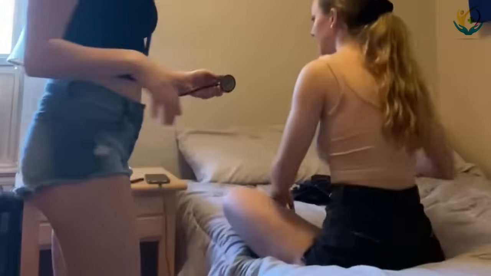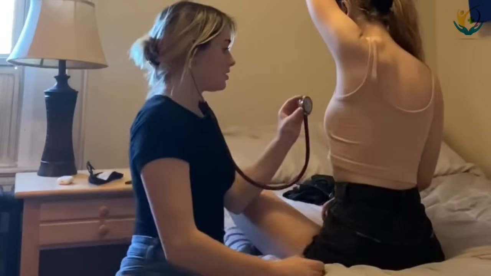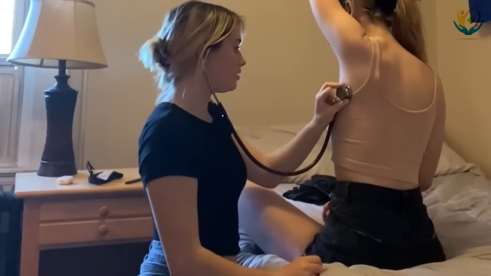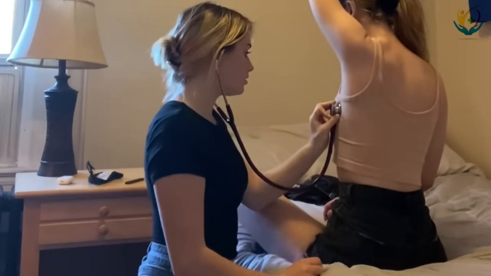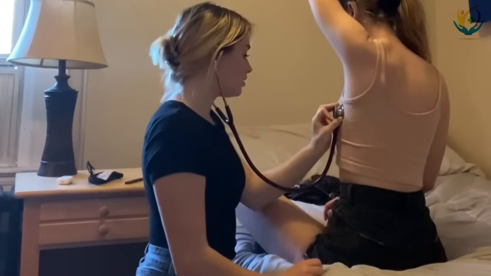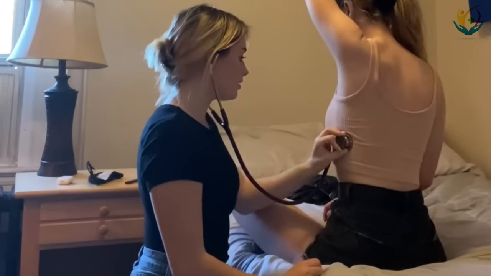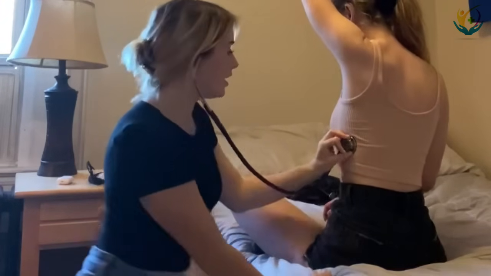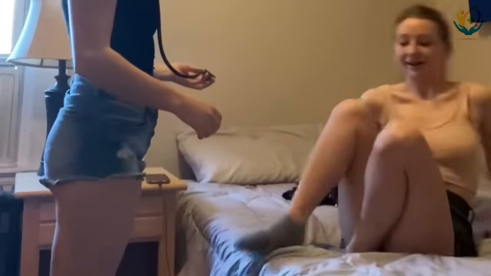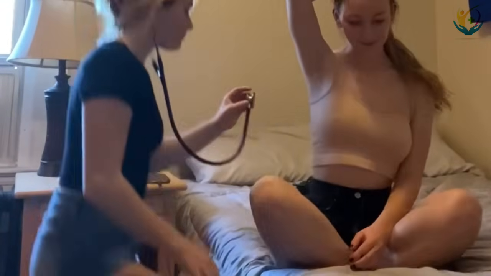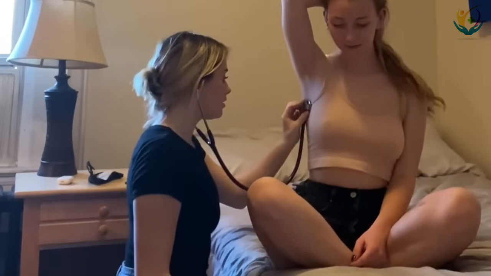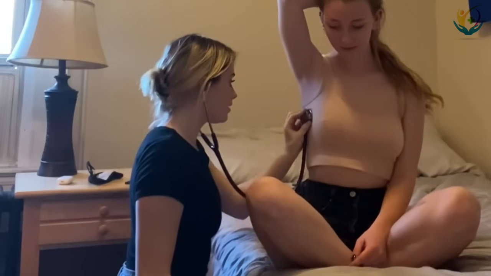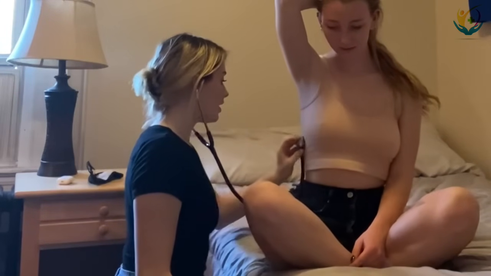So I'm doing her right side. I'm just going to have you lift your arm above your head. Perfect. So I'm going to do right upper, right middle, and right lower. Good. And can you just do the same thing on the other side? Left upper, left middle, and left lower.